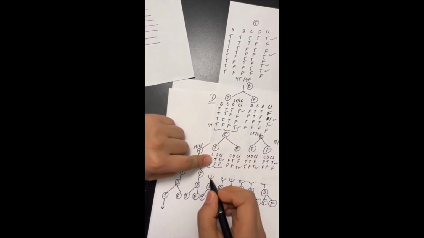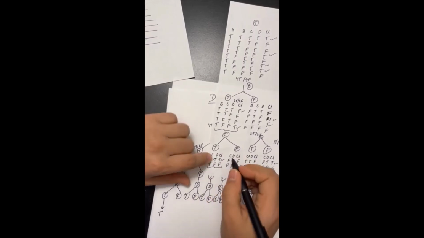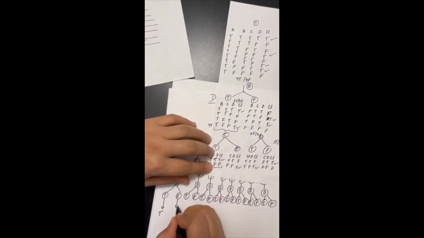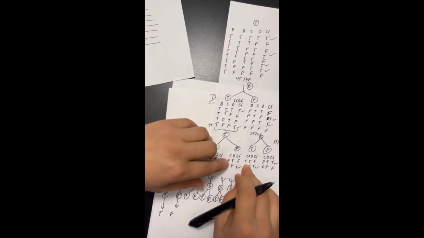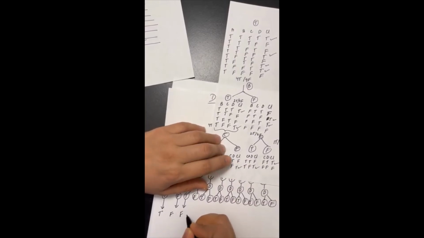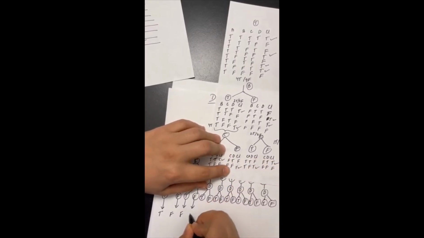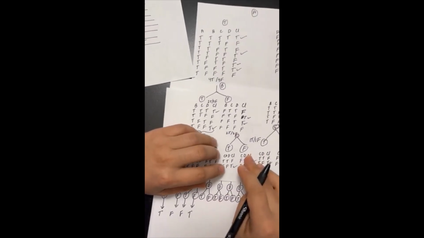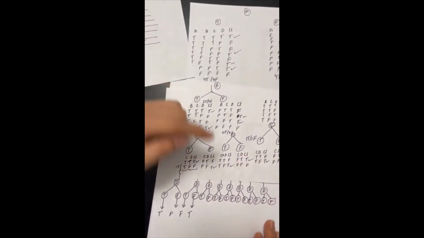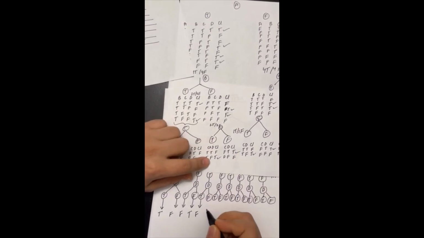Now when D is true, the class is also true. Now when D is false, the class is also false. Now similarly here, when D is true, the class is false. Now when D is false, the class is true. Now here, when D is true, the class is false, and when D is false, the class is true.